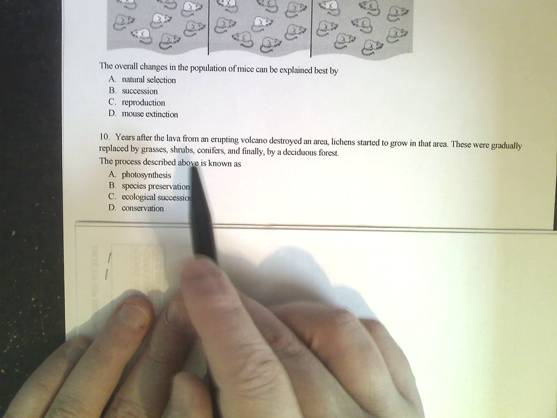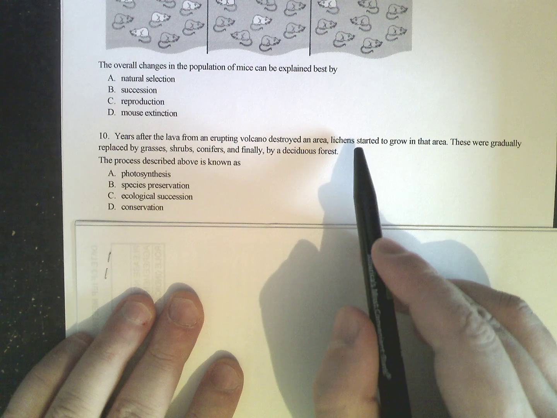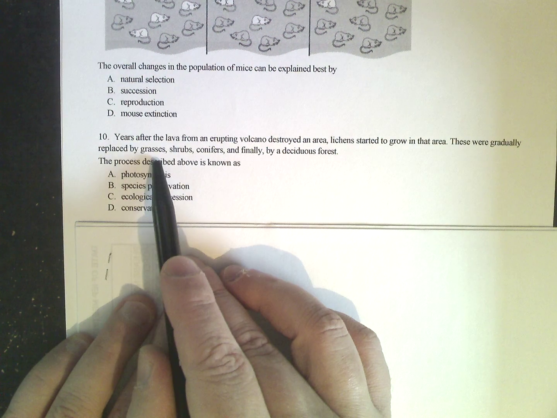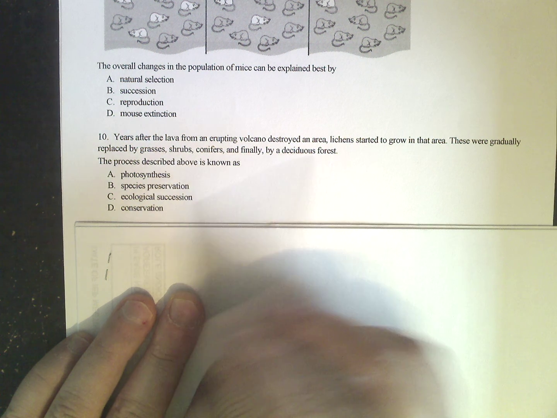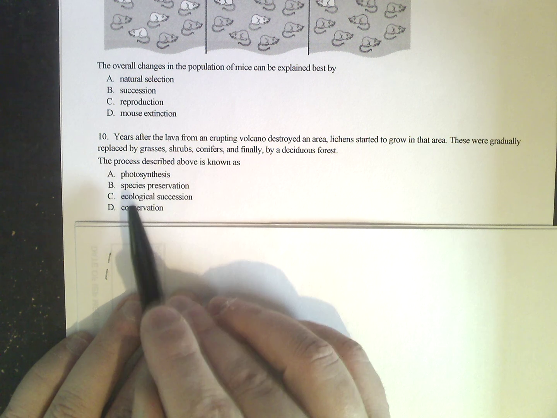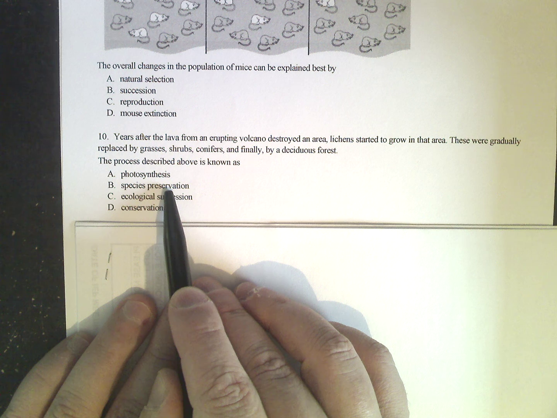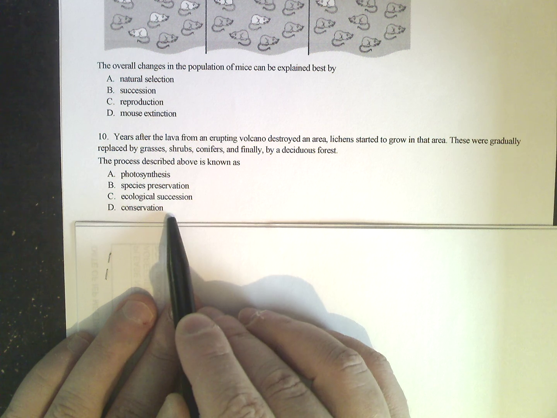Question 10. Years after the lava from an erupting volcano destroyed an area, lichens started to grow in the area. These were gradually replaced by grasses, shrubs, conifers, and finally by a deciduous forest. The process described above is known as A, photosynthesis, B, species preservation, C, ecological succession, or D, conservation.